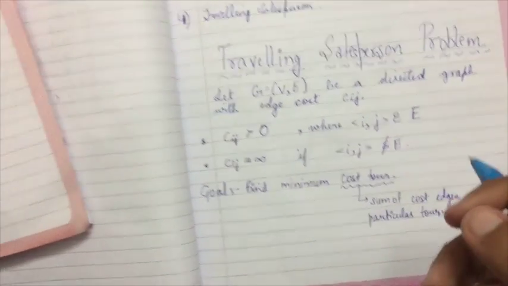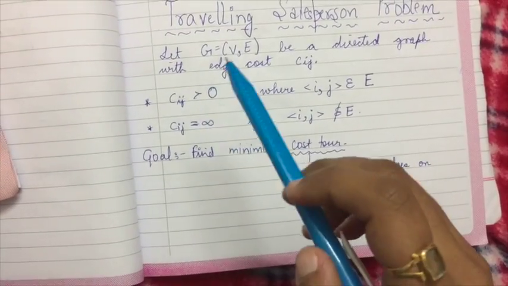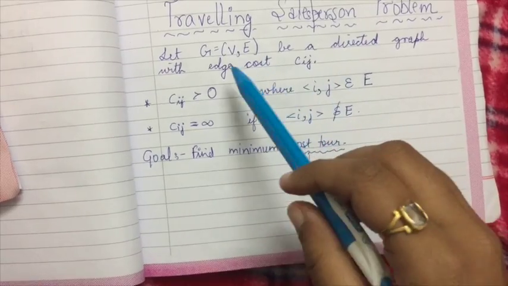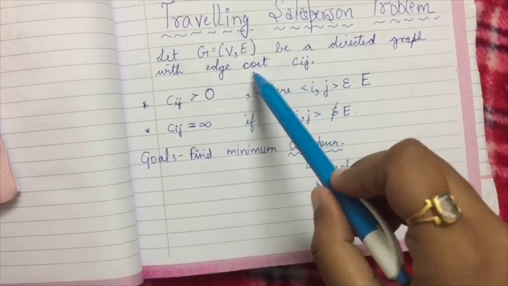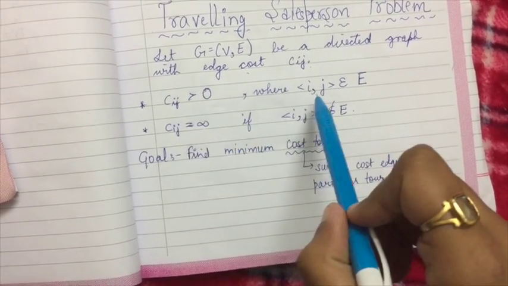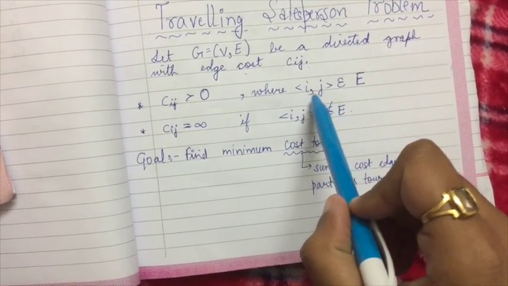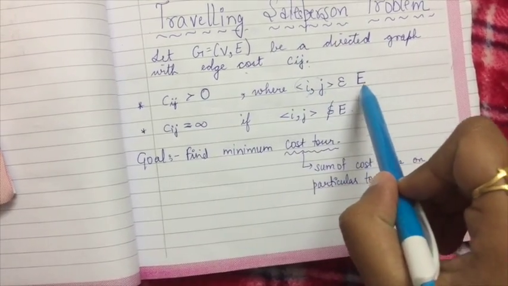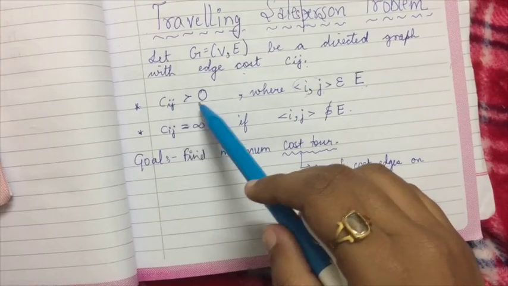So let's see the conditions for the traveling salesman. We have a graph G = (V, E), which is a directed graph, and each of the edges has a cost c(i,j). Whenever there is an edge c(i,j) belonging to the edge set E, the cost is greater than 0.